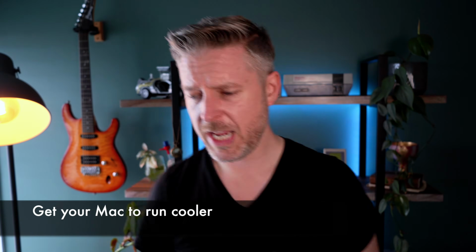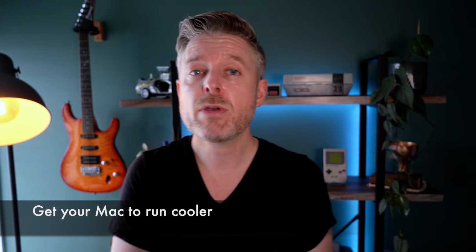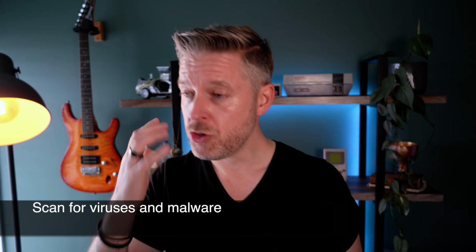Check for some of this overheating. Is your Mac running a lot hotter than it probably should? Maybe look at cooling it down. Make sure that any of your fans are not being obstructed. It's actually quite common, unfortunately, that when your Mac starts to run really, really hot, the components inside of it are going to be running really, really hot, and then things start to perform not as well as they could be. Scan for viruses, scan for malware, use a great tool.